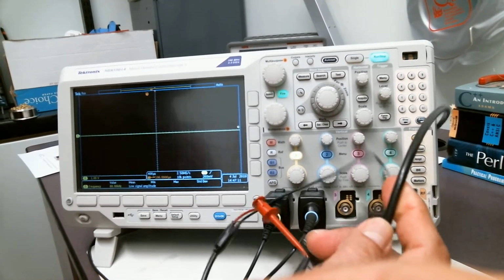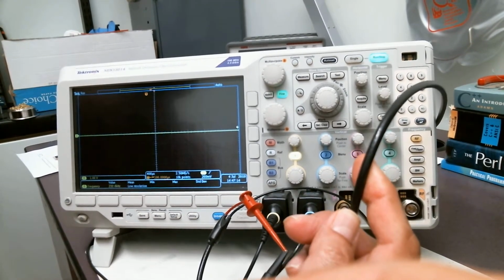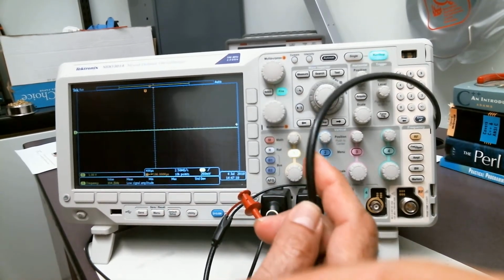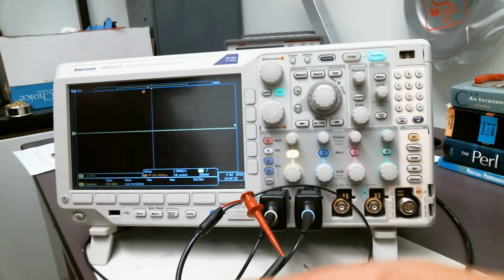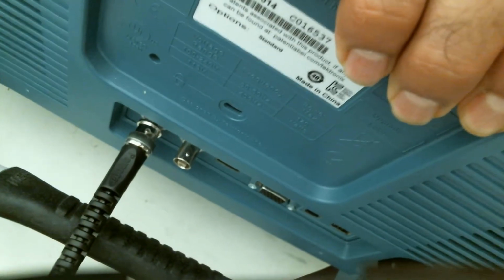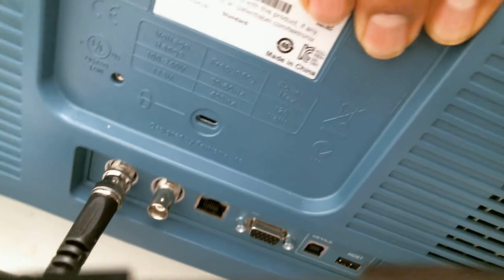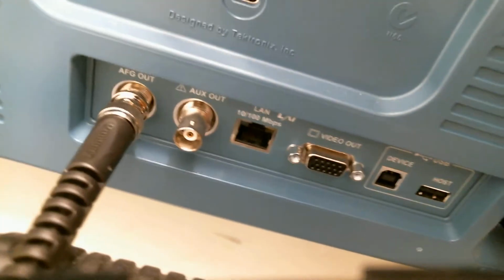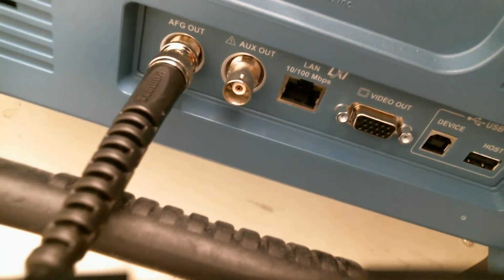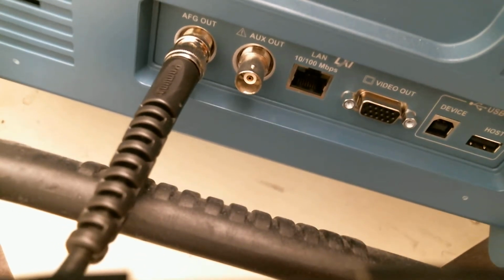The AFG is generated by a BNC port, which is on the back of the machine. Right now it is hooked up, and you can see this BNC cable is coming from the back of the machine. I'm just going to show you where this connector physically is. So now we're looking at the back of the oscilloscope, and you can see that's where the AFG is connected. And if I turn the scope a little more, you can actually see there's the AFG out, and that's the far right connector on the back of the oscilloscope.